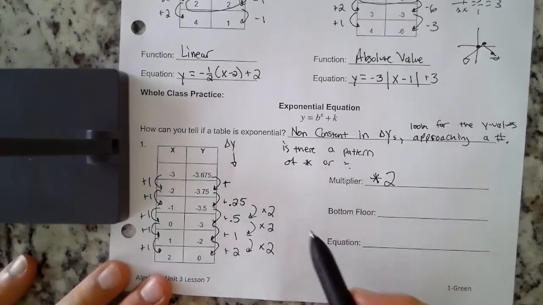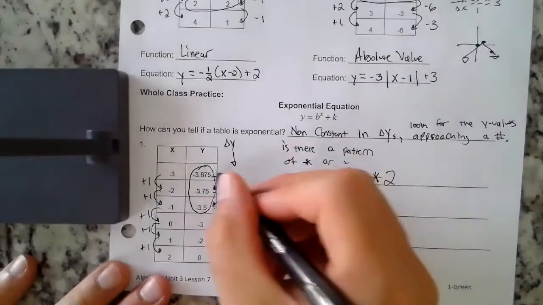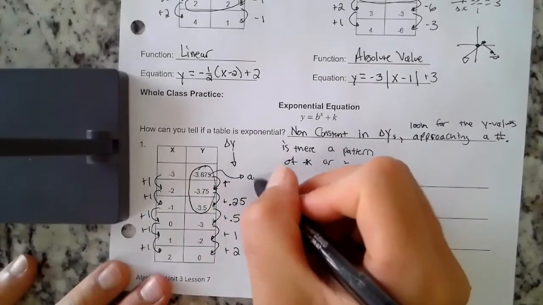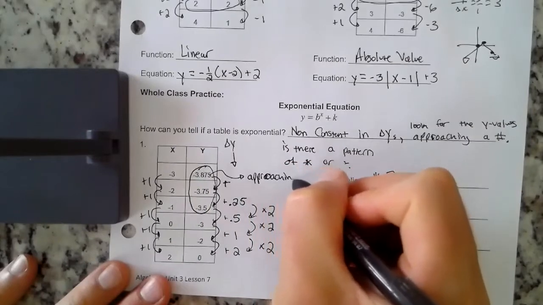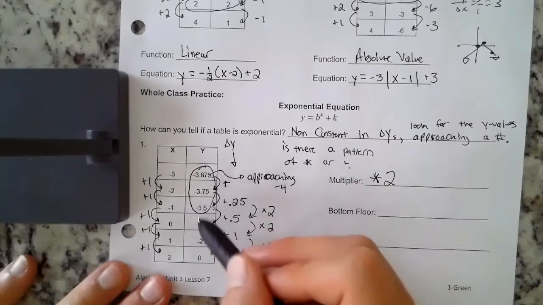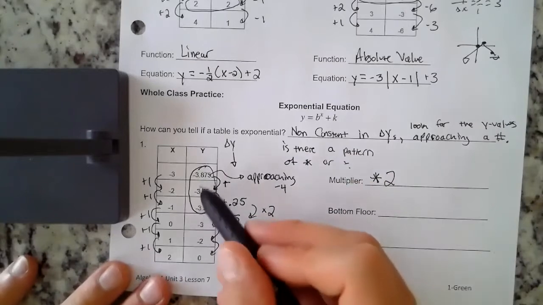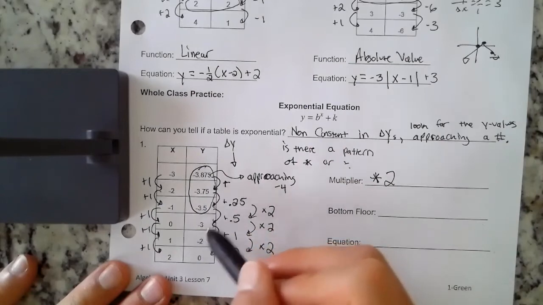So since we're multiplying by 2, that tells us that this is going uphill. It's an increasing function. The bottom 4, we want to look at those decimals, what we talked about at the beginning. And what are they approaching? They are approaching -4. Now, we want to be very careful here, right? A lot of students might say, you know, it's actually approaching -3.